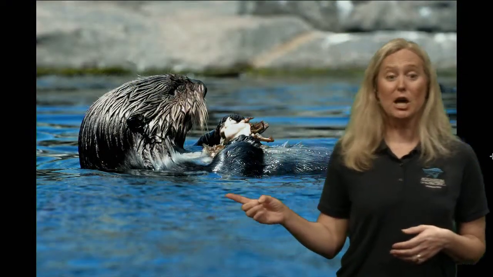But to go down, believe it or not, they don't hold their breath for very long. They only hold their breath for about a minute. So their dives are usually only a minute long. They can hold their breath for like 5 minutes, some species maybe as long as 8 minutes.